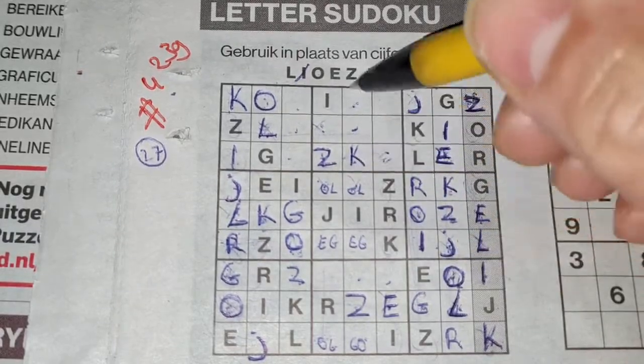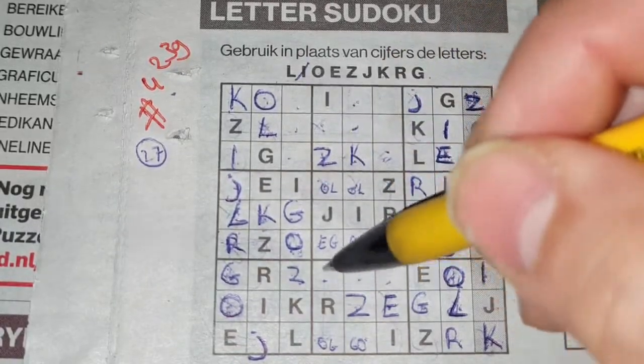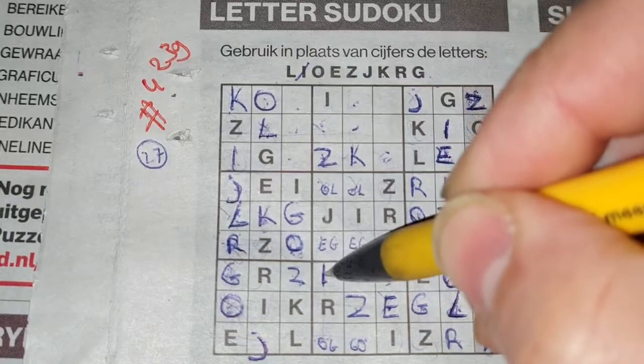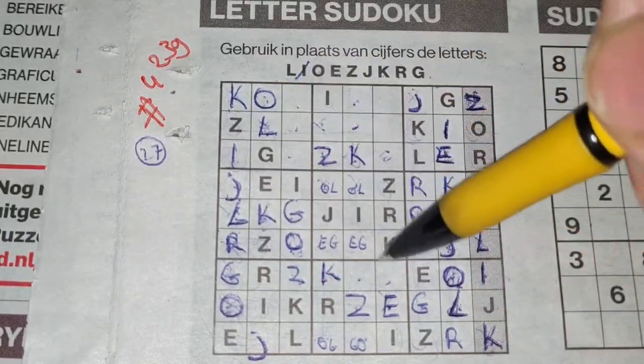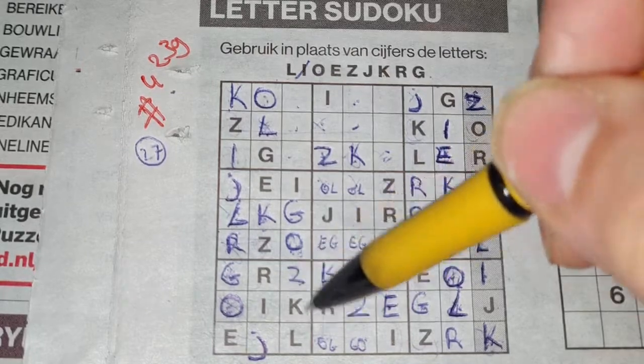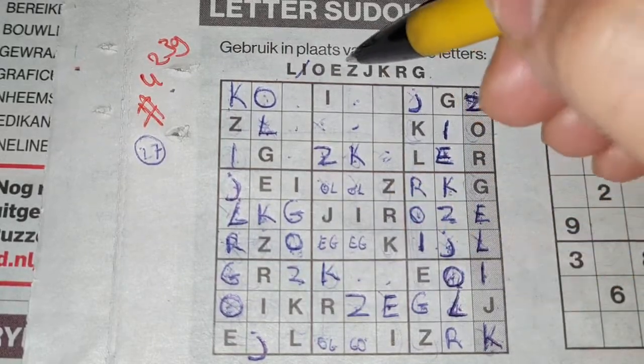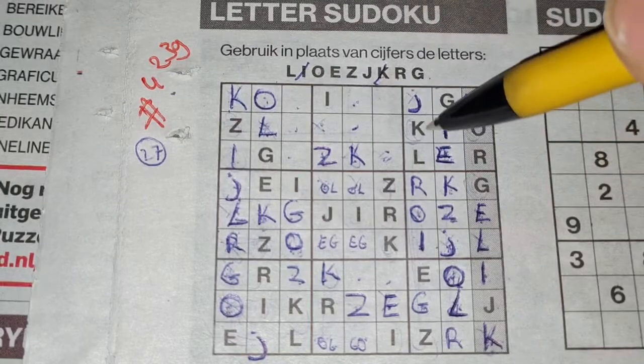K in this column, K in the middle column. So the column next, the only place left for the K should be here. And all the K's are used. I can see. Letter number 2, letter K.